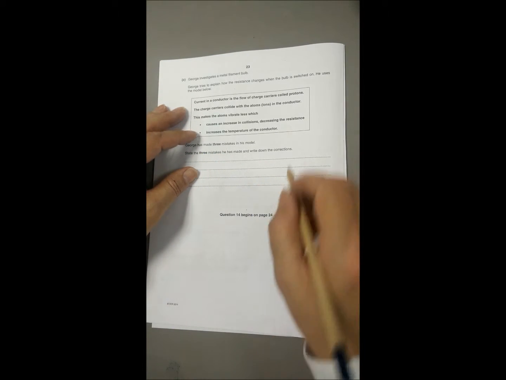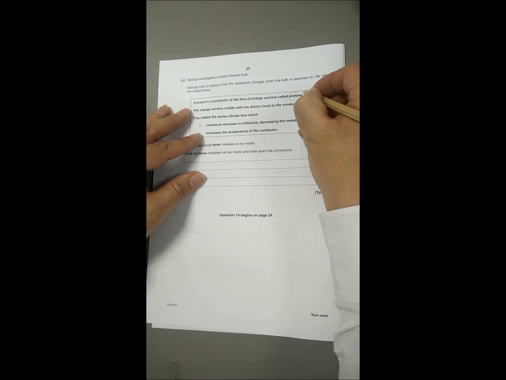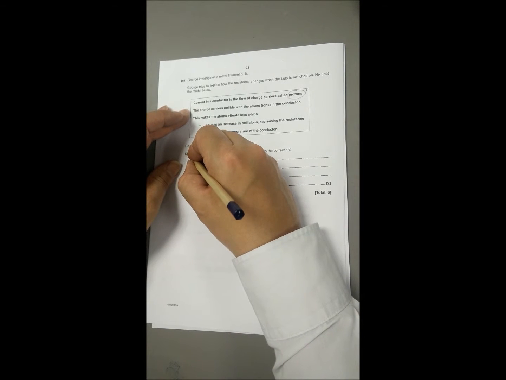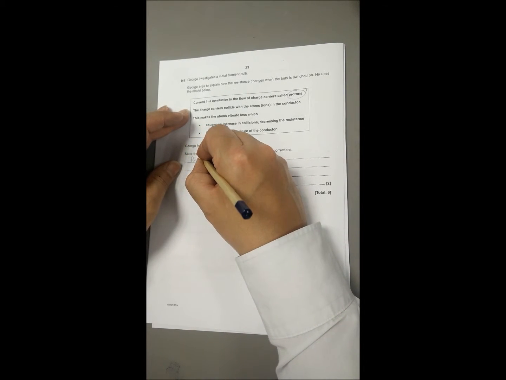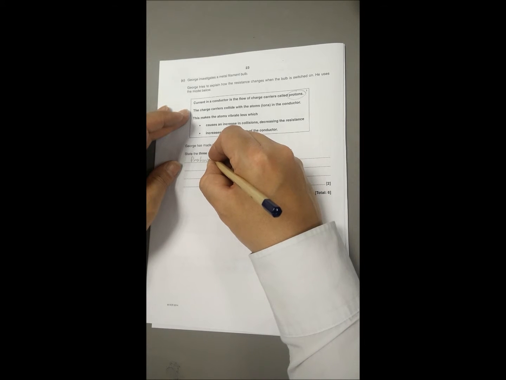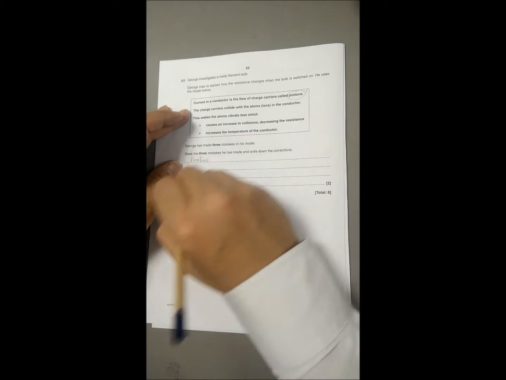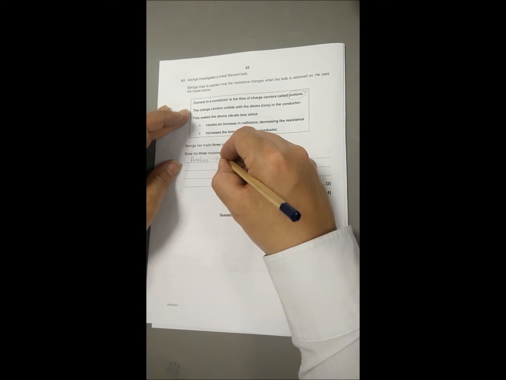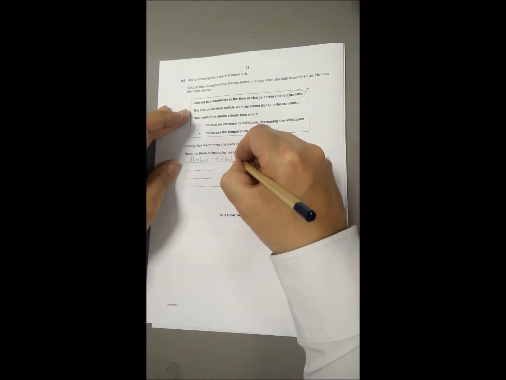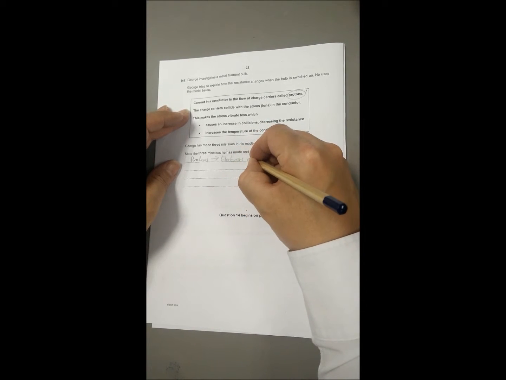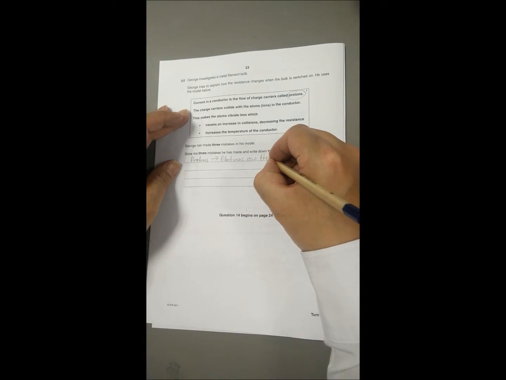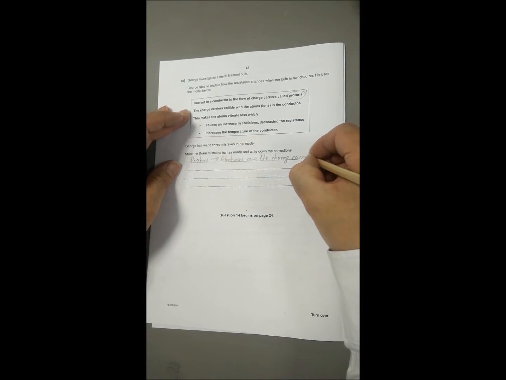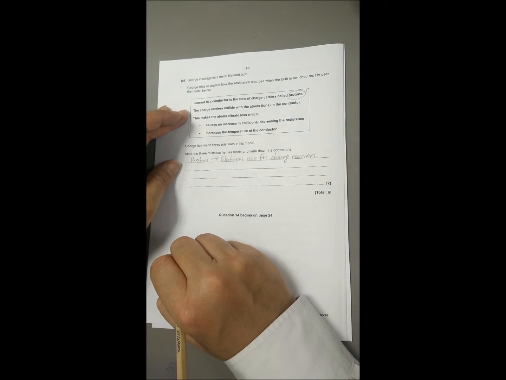So the first mistake he's made, well, first of all, it's not protons, it's electrons, okay? So the idea should be that protons is the mistake, and it should be the idea that electrons are the charge carriers. Okay, that's the first one.